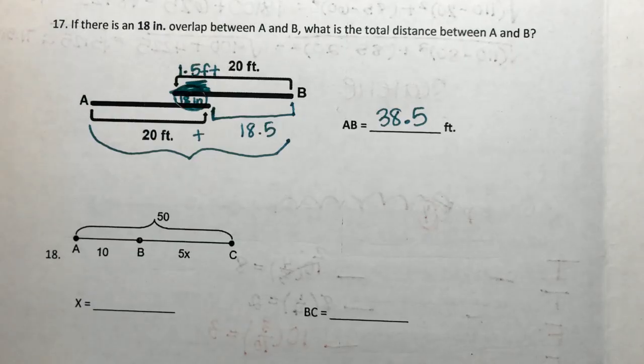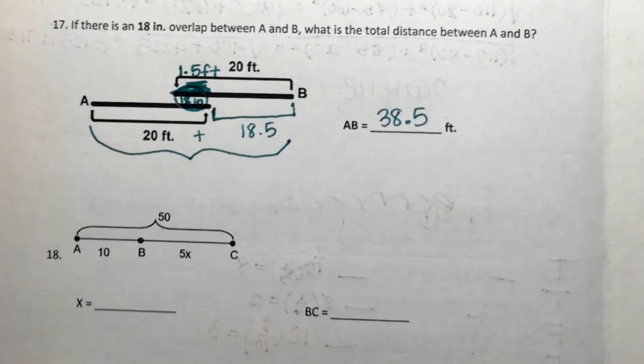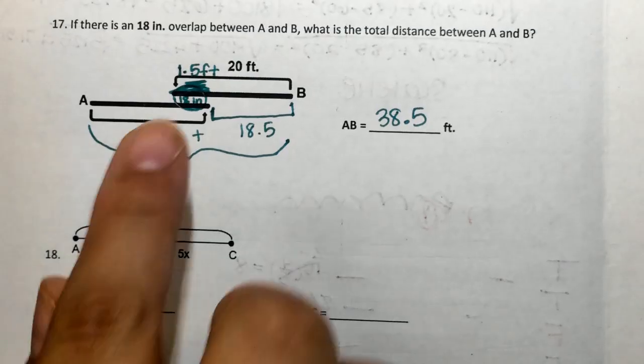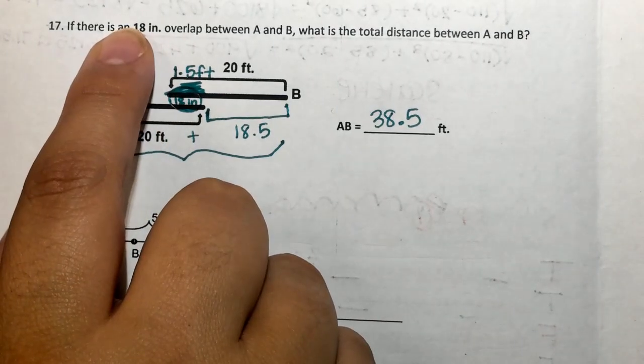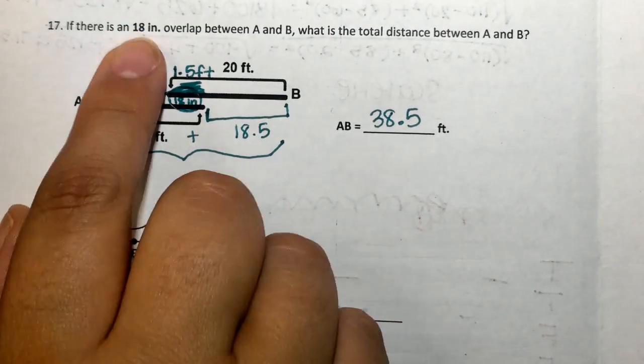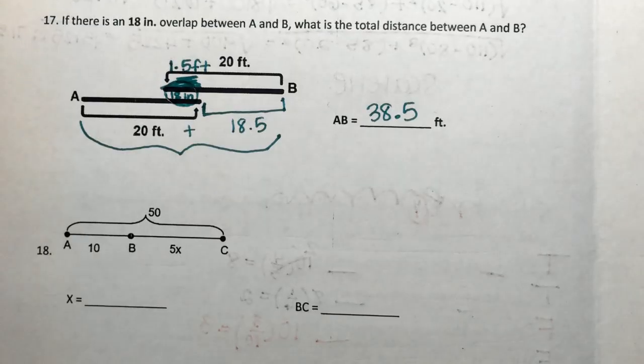Ask me a question. I know I did it fast. Ask me a question. Oh, did you get it? Don't lie to me. Okay, no questions? Just be careful. I messed up the first time. I didn't realize that this was inches and this was feet. If you don't realize that, you'll get it all wrong and you'll put 22 like me.